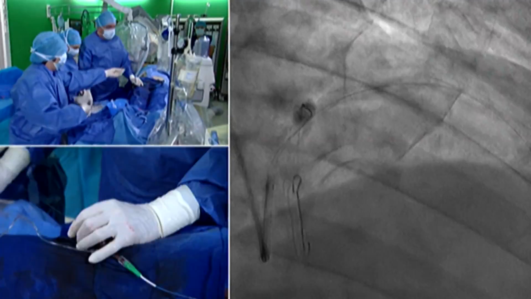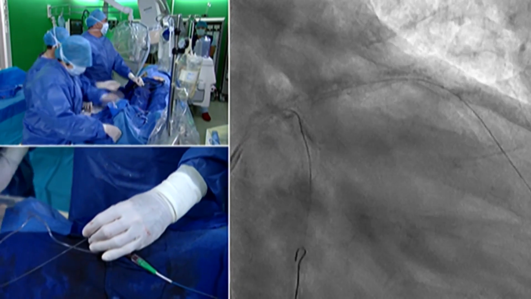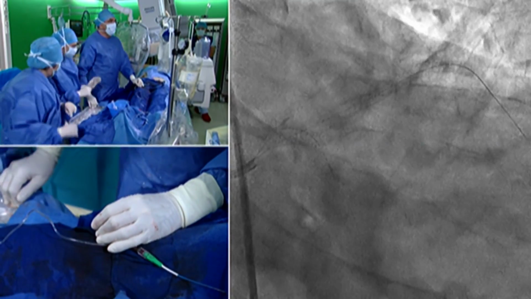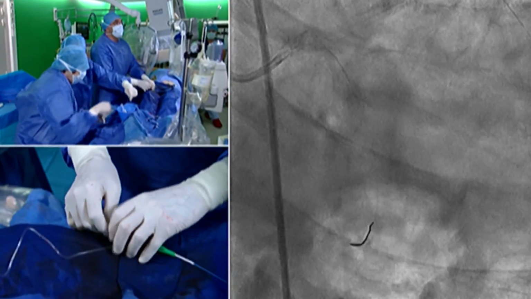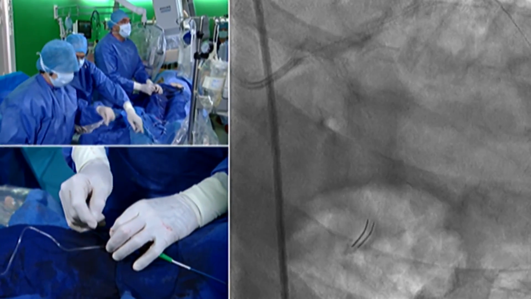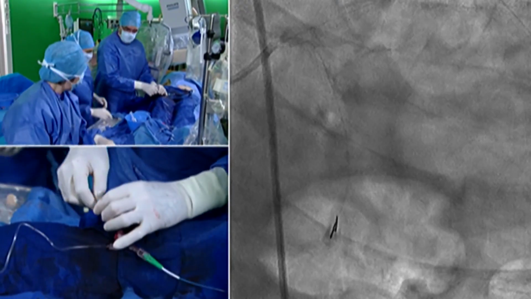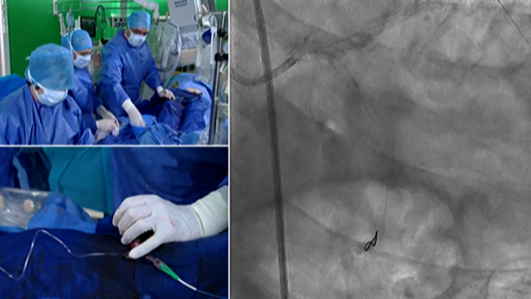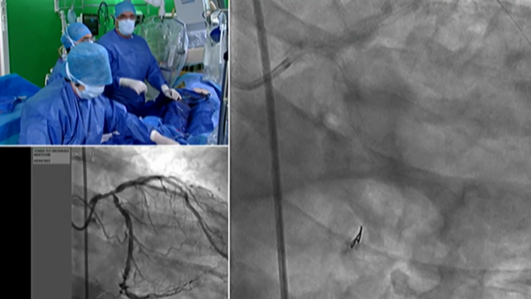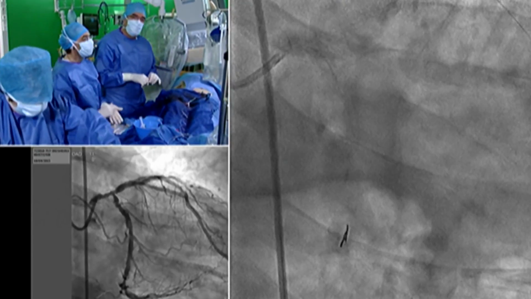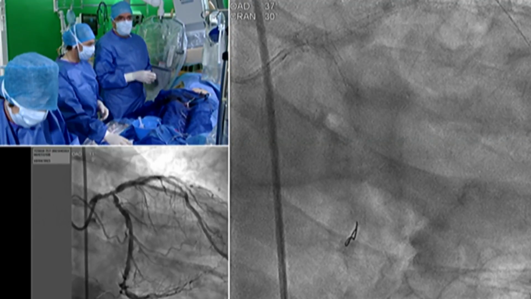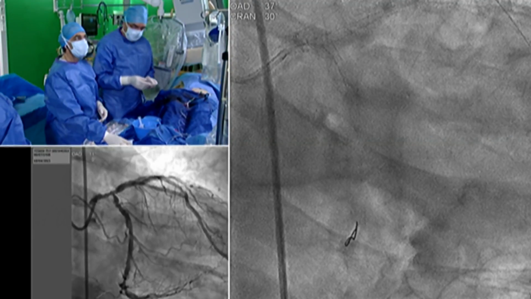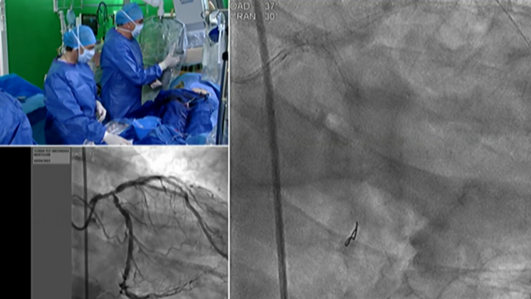OK, so we come back to the caudal, in order to place a 3.5 millimeter balloon, 3.5 non-compliant, at 21. Super. OK. It seems very, very good.